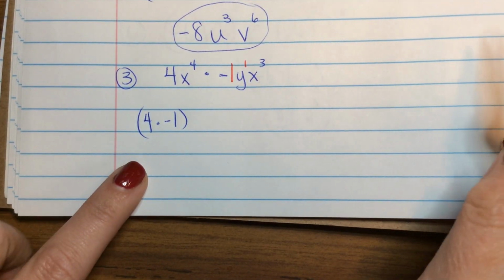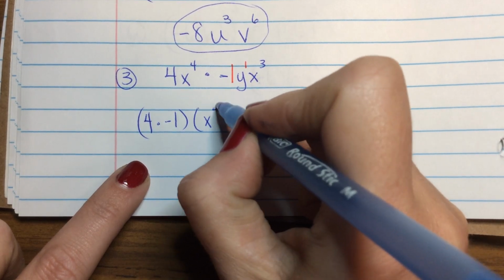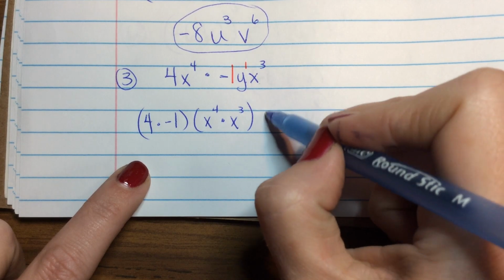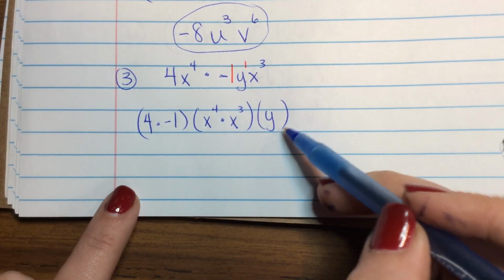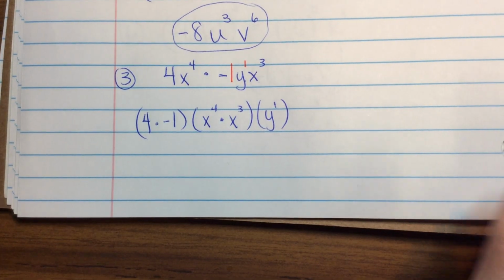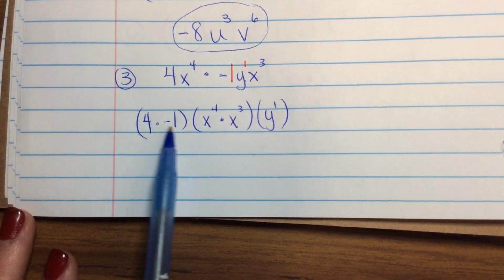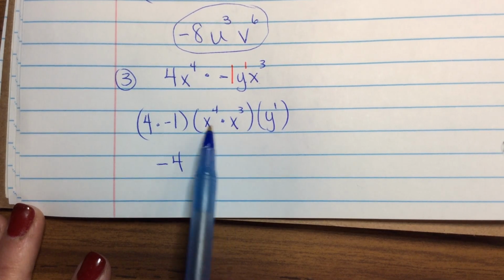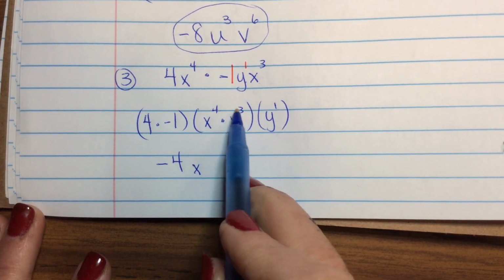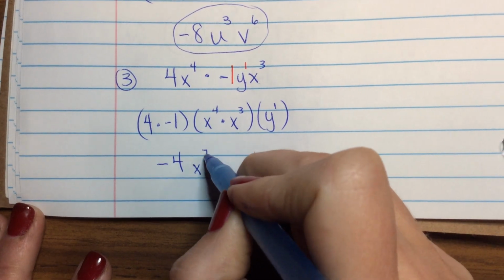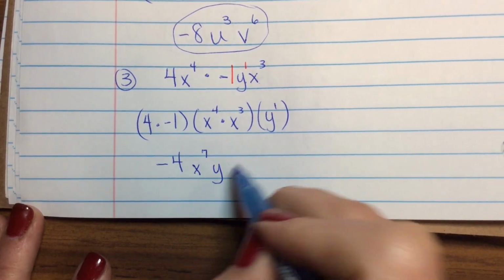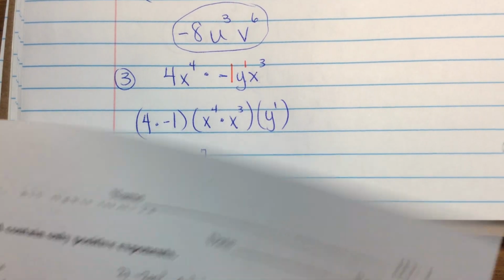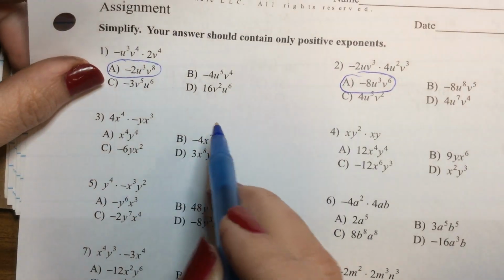4 times negative 1. Then we have x to the fourth times x to the third, and then we still just have this y here. And I can write a 1 there. It's not going to change anything. So 4 times negative 1 is negative 4. I'm going to keep my x and add my exponents. 4 plus 3 is 7. And then the y just stays. And I'm not going to put the 1 because they're not going to put the 1. But it is there, and it is B.